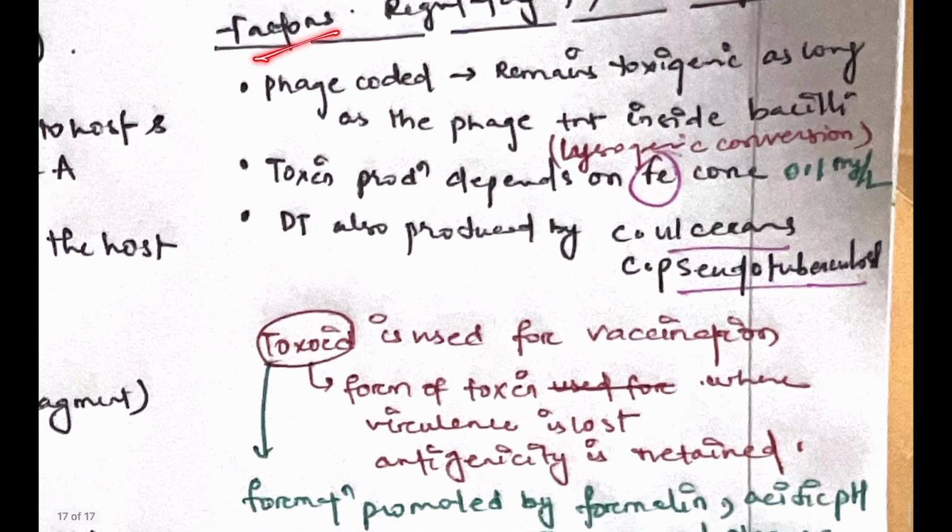So what are the factors? One is phage encoded, like they will remain toxigenic as long as the phage is present inside the bacilli. Now this toxin also depends upon the iron concentration, and the diphtheria toxin is produced by two different species also, that is ulcerans and pseudotuberculosis.